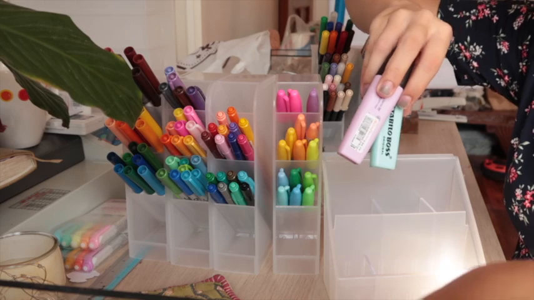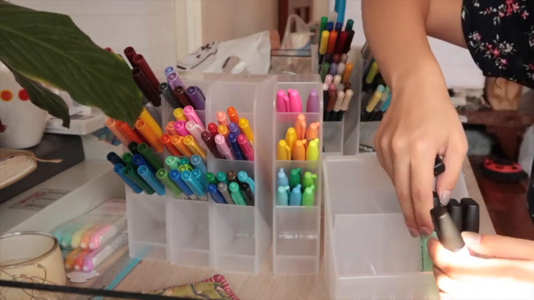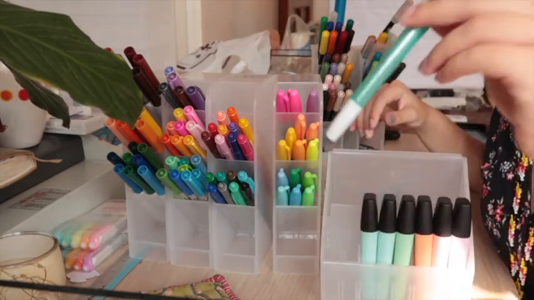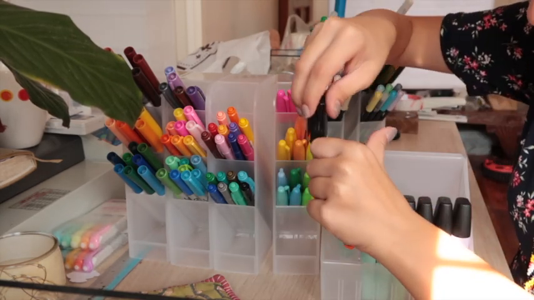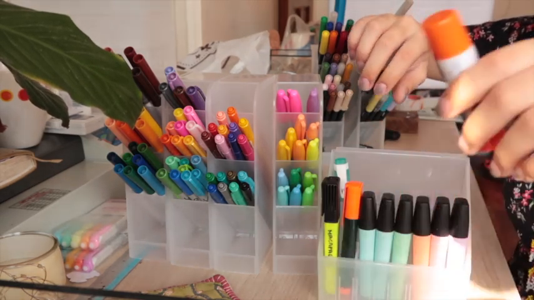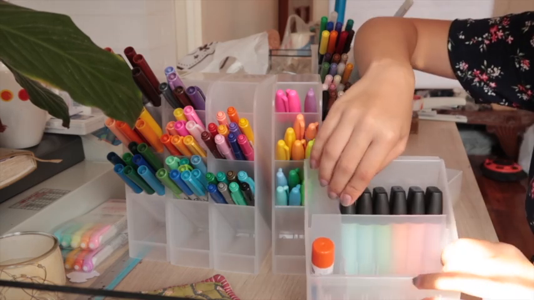Daiso. But then I went to Daiso and Daiso didn't have. But then I realized that Japan Home Center and Daiso are basically the same thing. So I went to Japan Home Center and that's where I found this along with another organizer that I bought, which is this one. So yeah.